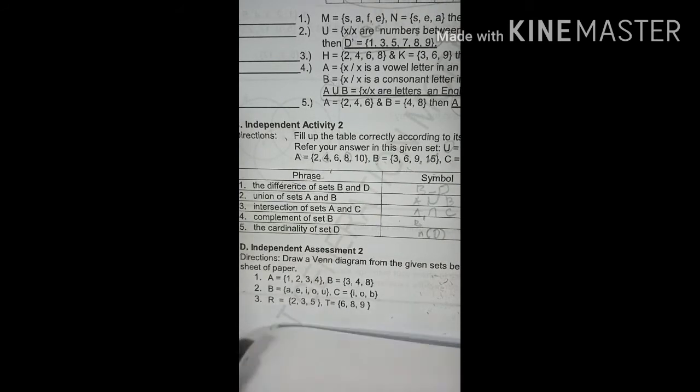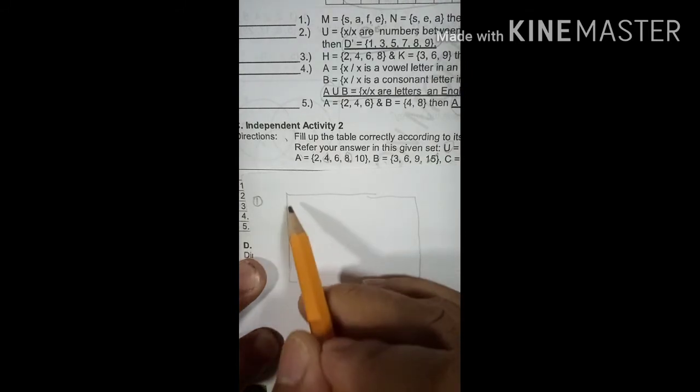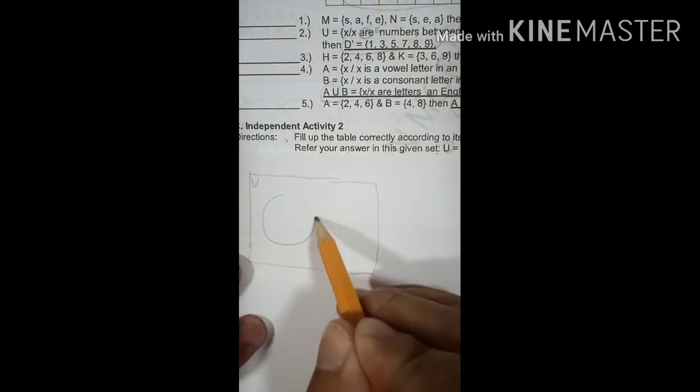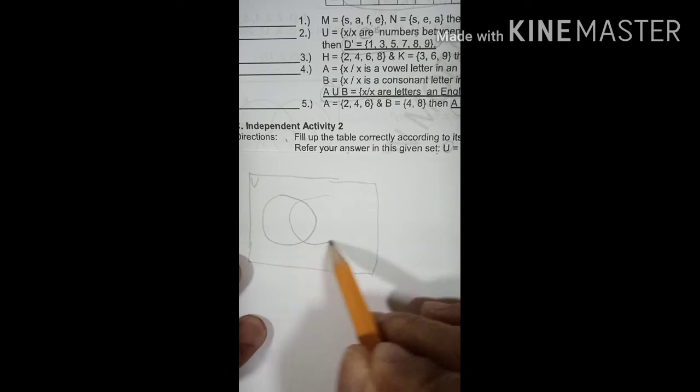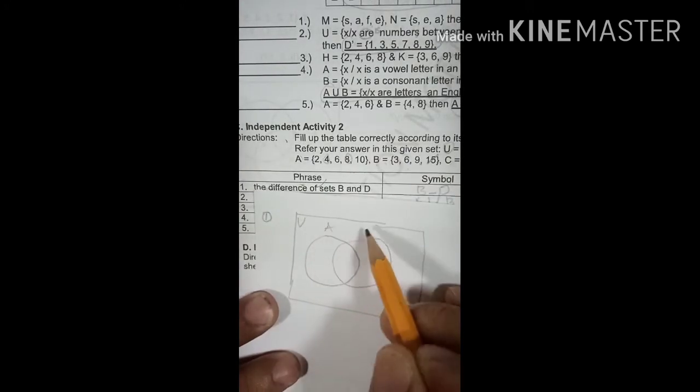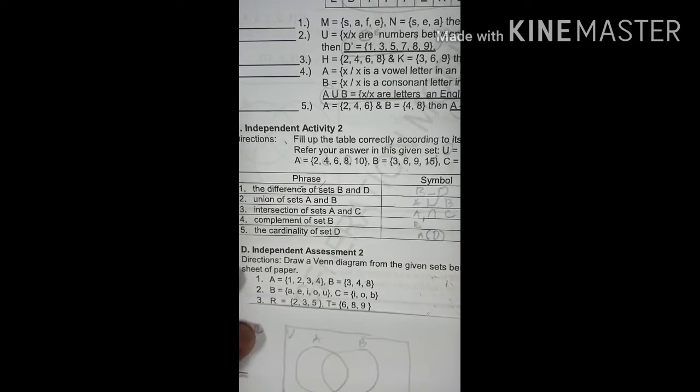Now, to answer for letter A Venn diagram, we'll draw a big rectangle. And do not forget to write U here. Since there are 2 sets given, A and B, you will draw 2 circles. And label it A, and this is B.